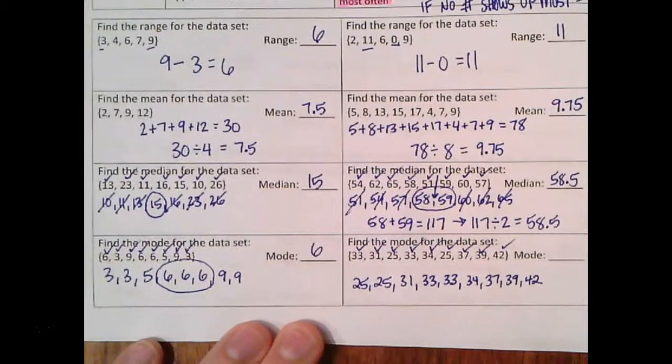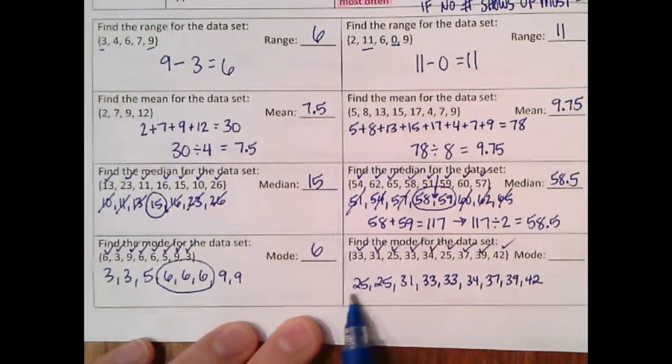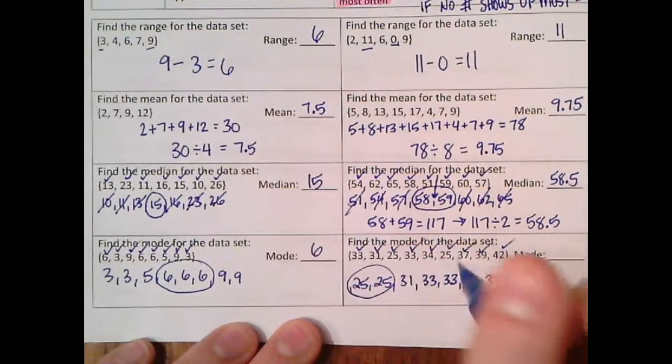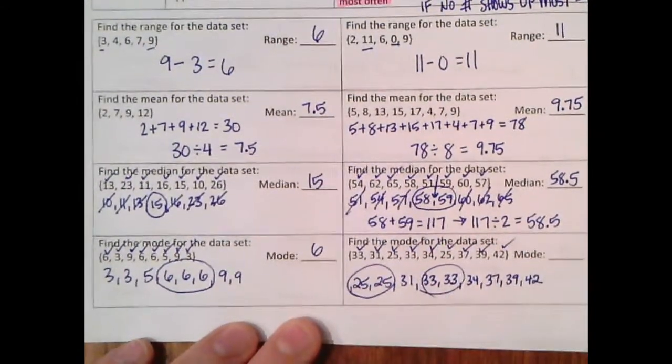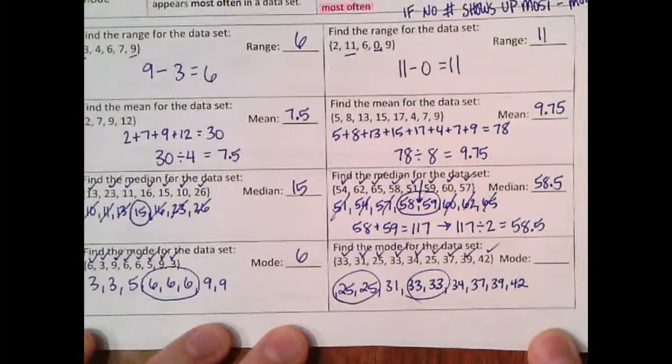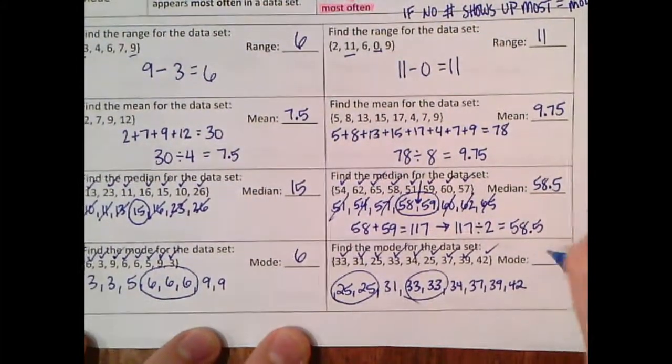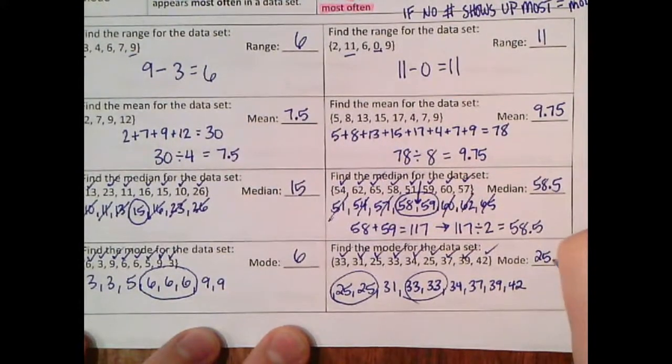All right, so I want to figure out which one happens most often. Well, I got 2 25s here, 1 31, 2 33s here, so I'm noticing both of these have 2 of them, 34, 37, 39, and 42. So we end up having a situation where you have 2 numbers that are occurring the most. Each of those happen twice. Every other one only happens once. So we end up with 2 modes.